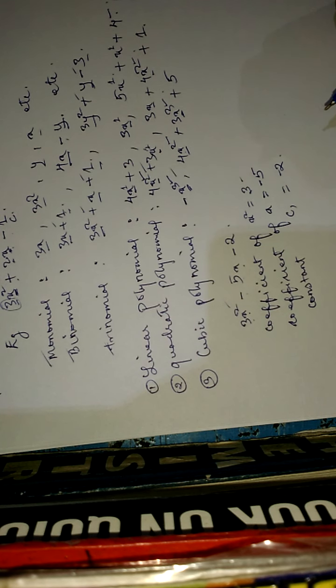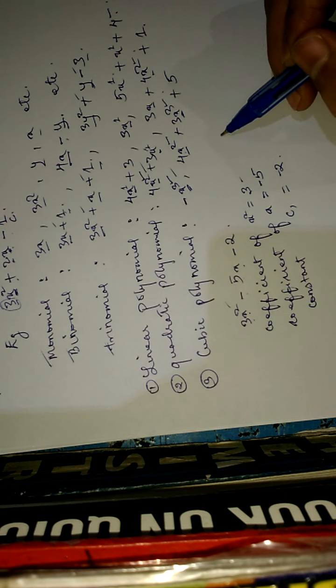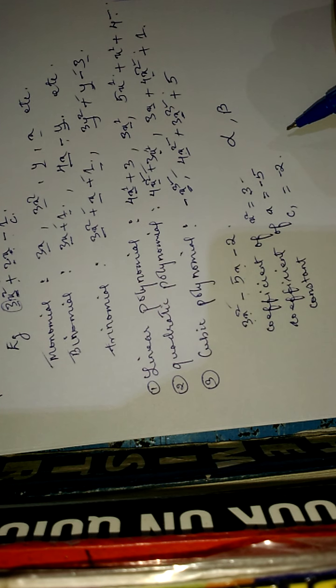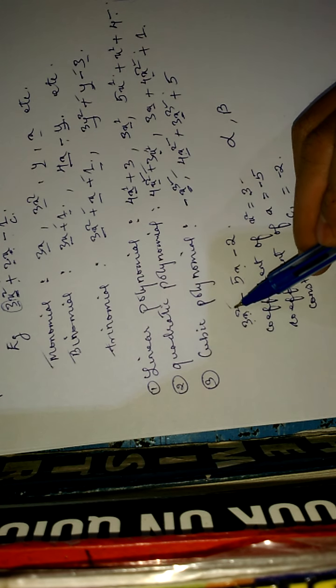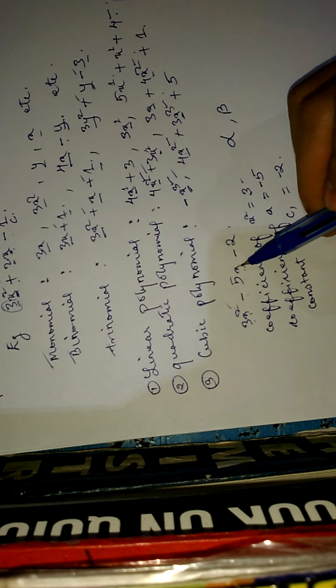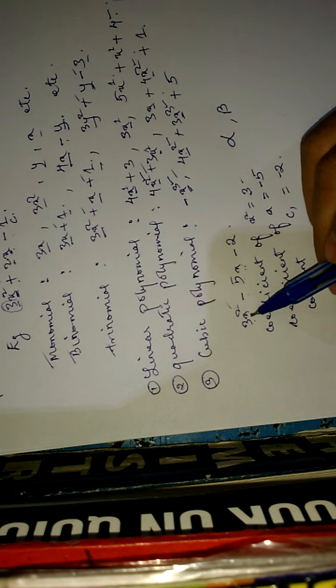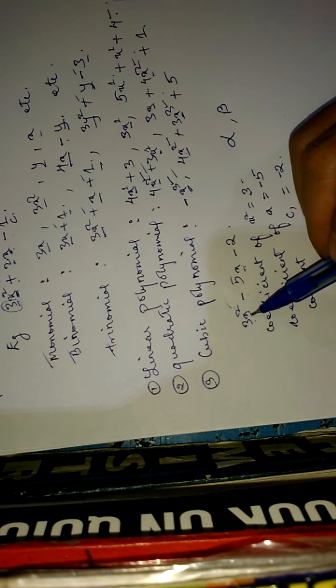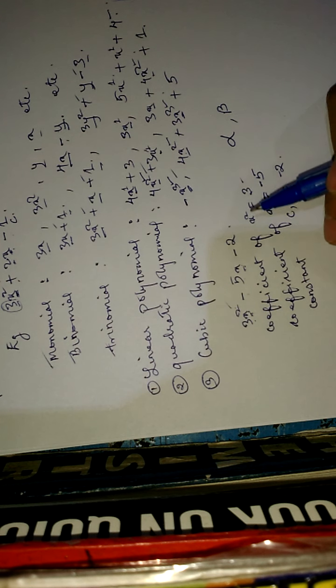Then alpha and beta, we will use this alpha and this beta. In this case, since it is quadratic, x will have two values. They are variables. Since they are variables, their values are not fixed. It may sometimes be negative, sometimes positive or zero, like that. And to describe their values, we will use alpha and beta.